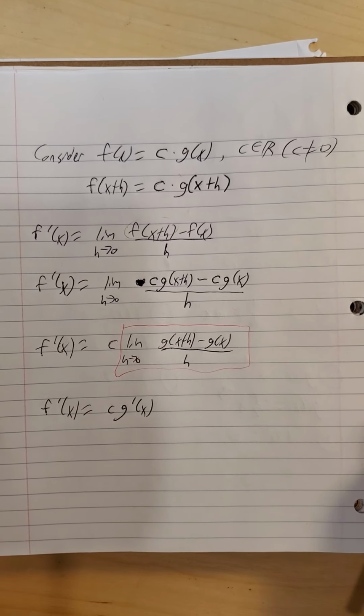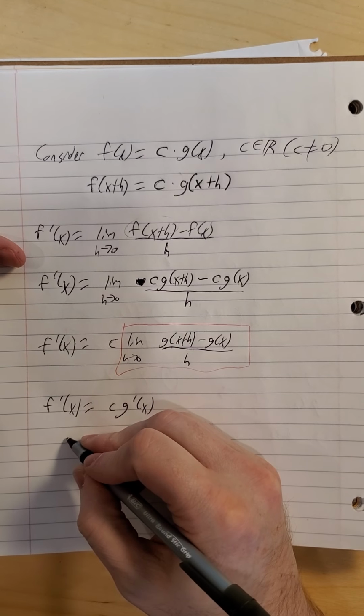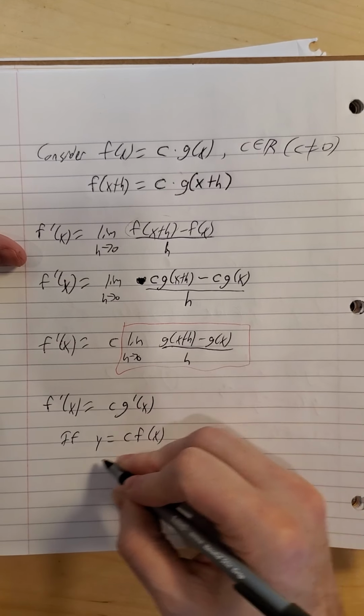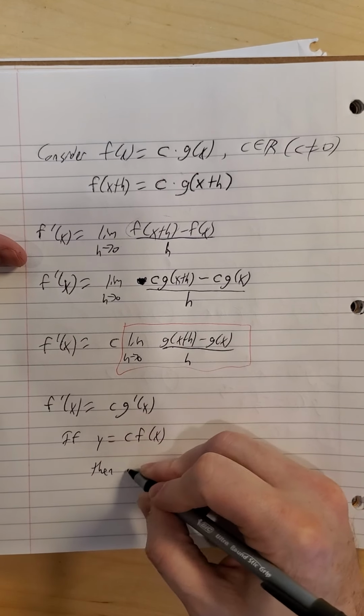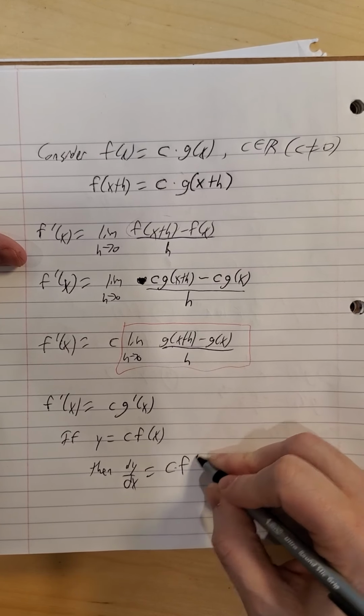This is the constant multiple property. If y equals c f of x, then dy dx is c times f prime of x.